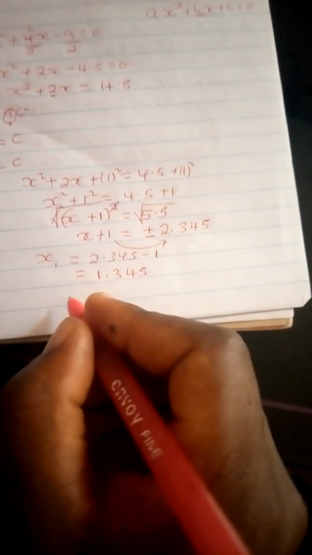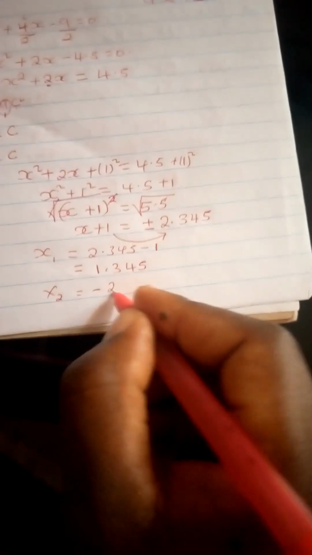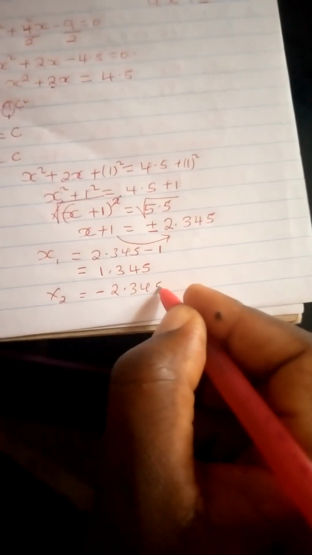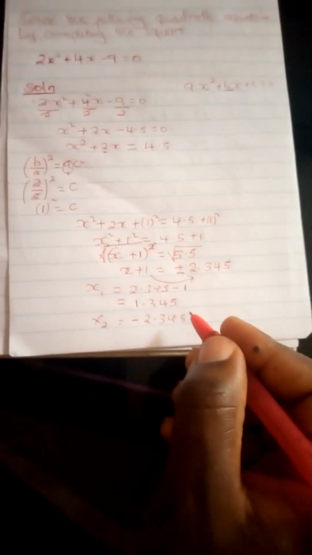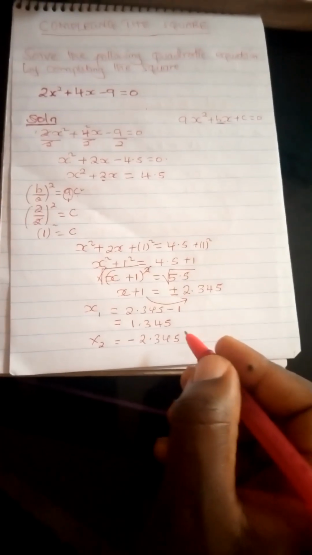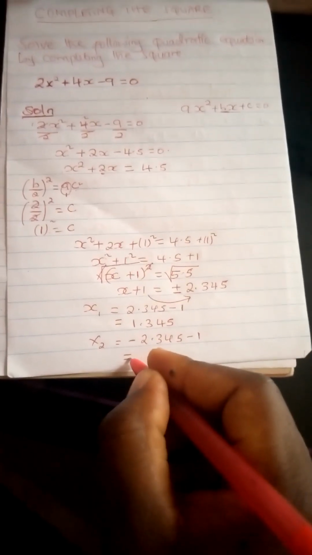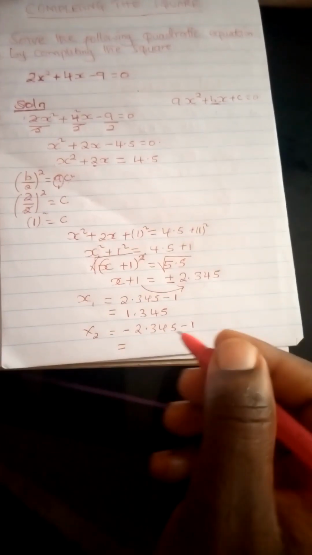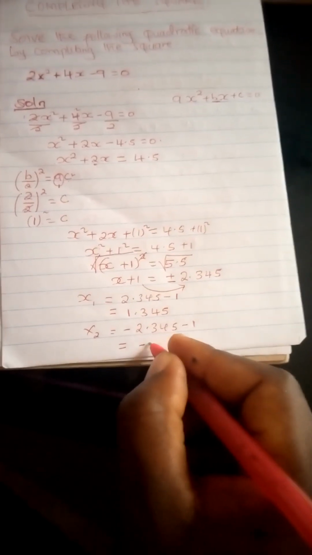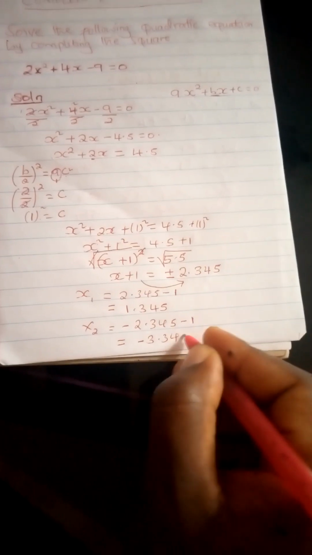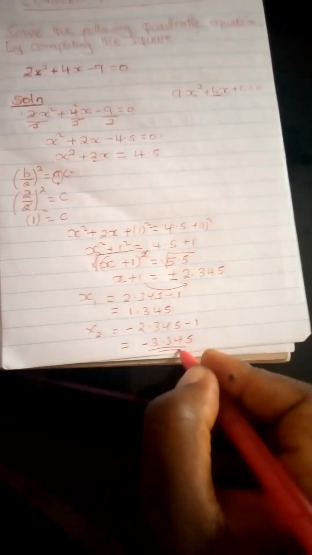1.345. Then on the other side, for x2, when this value is negative 2.345, you are supposed to minus 1, which will give you a negative value, that is negative 3.345. So these are the two values of x.